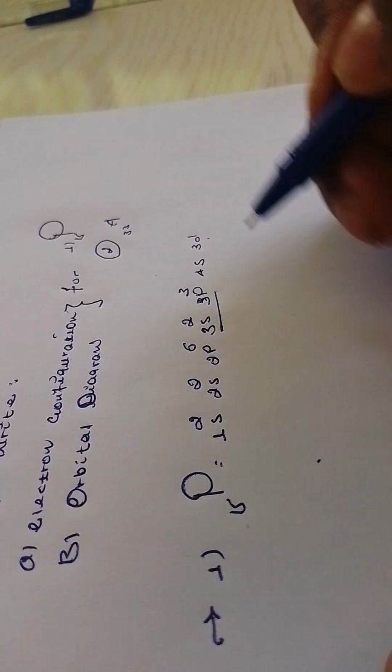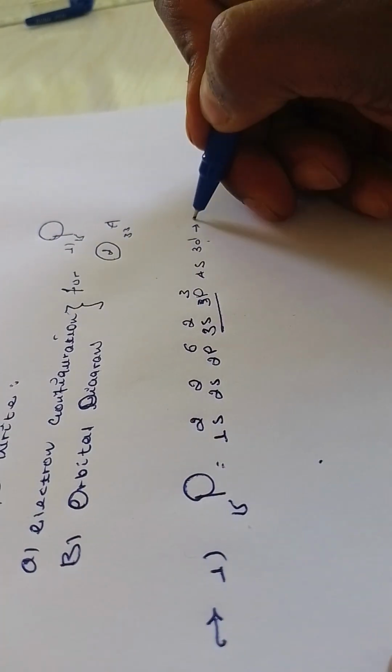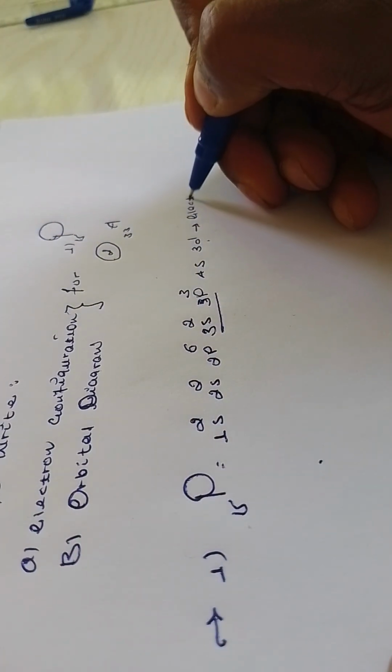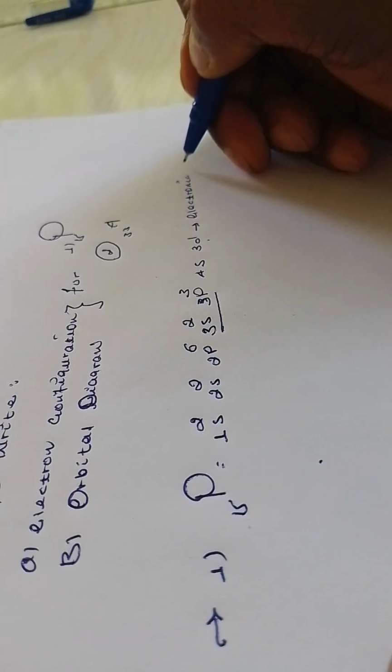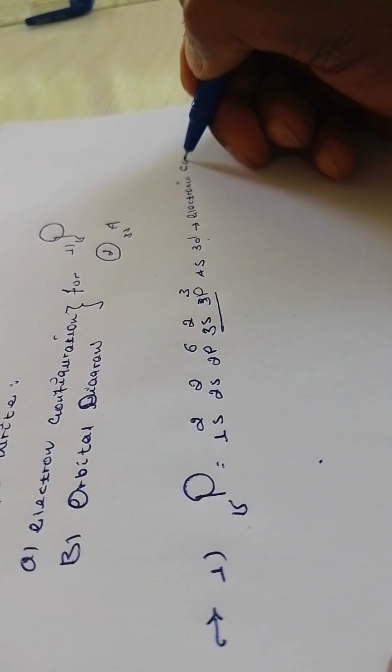Then this is an electron configuration, the electronic configuration or distribution.